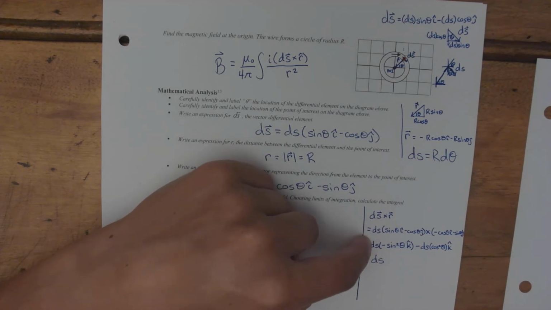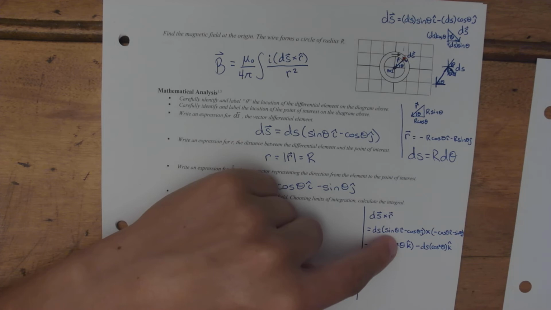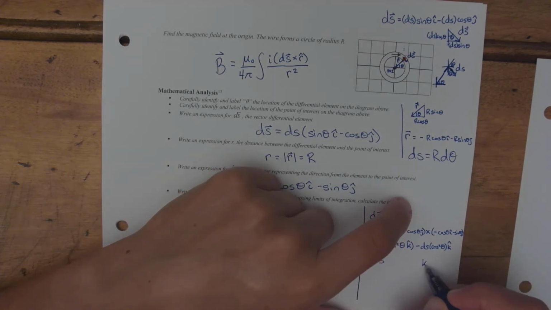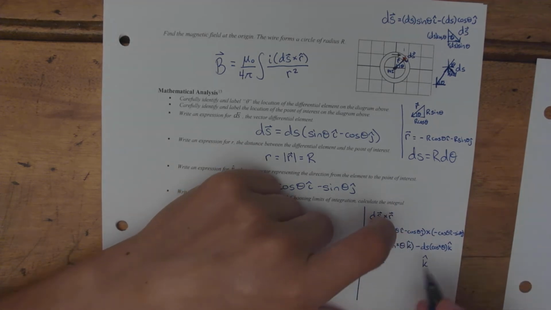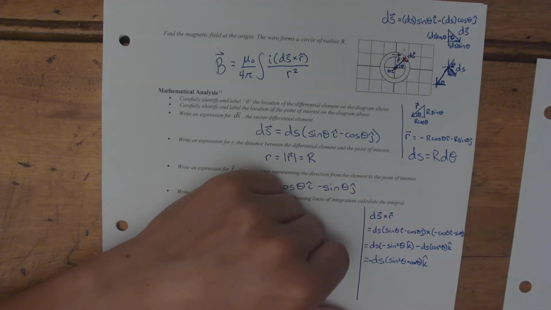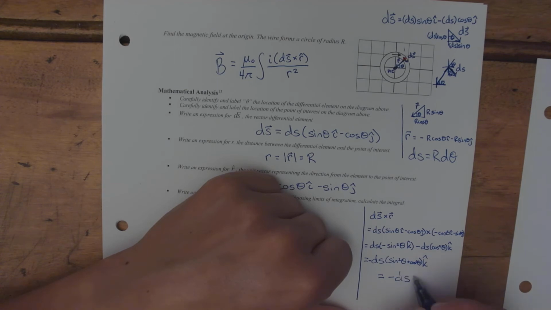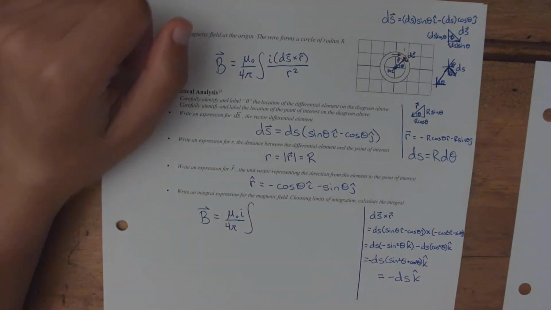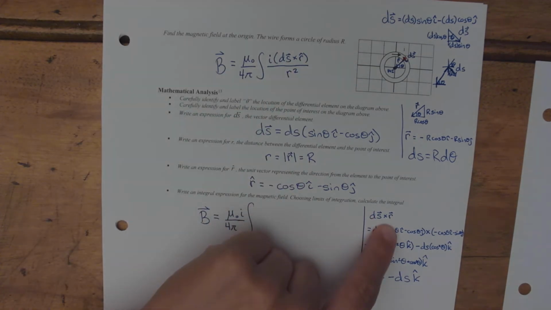And so pull out the ds, and you have minus sine squared theta, and we'll stick the k hat at the end. Well, let's pull the negative sign out here too. Okay, so this is sine squared theta plus cosine squared theta. But what is sine squared theta plus cosine squared theta? That is 1. So this is minus ds k hat. That was ds crossed with the vector r.